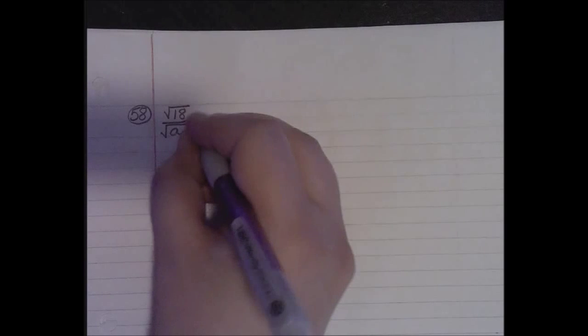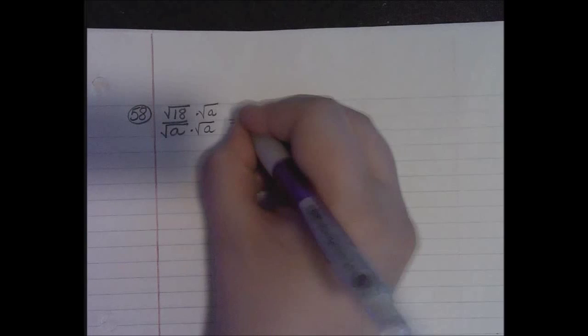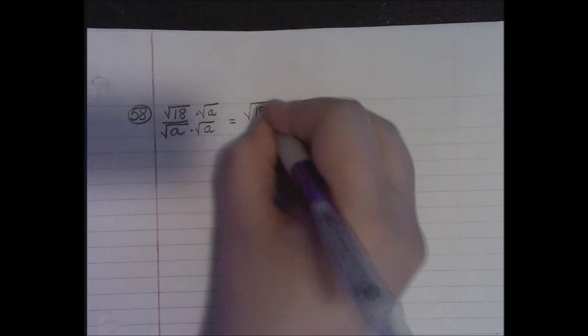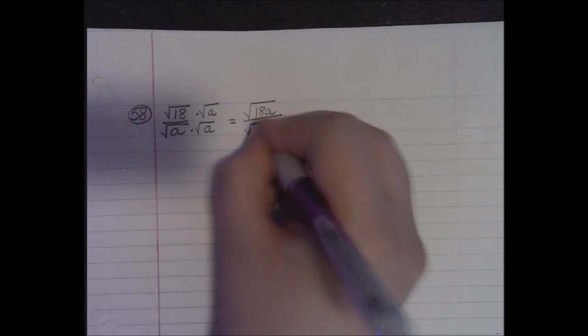Since simplifying the 18 isn't going to change anything when rationalizing, I'm going to go ahead and break down that a. However, when we looked at number 48, it was important for us to go ahead and break down that 8. It made that square root of 8 a little bit easier. Here it doesn't make a difference because what we can simplify is in the numerator. So let's go ahead and multiply by the square root of a. And we do that in our numerator and our denominator, which will give me the square root of 18a over the square root of a squared.